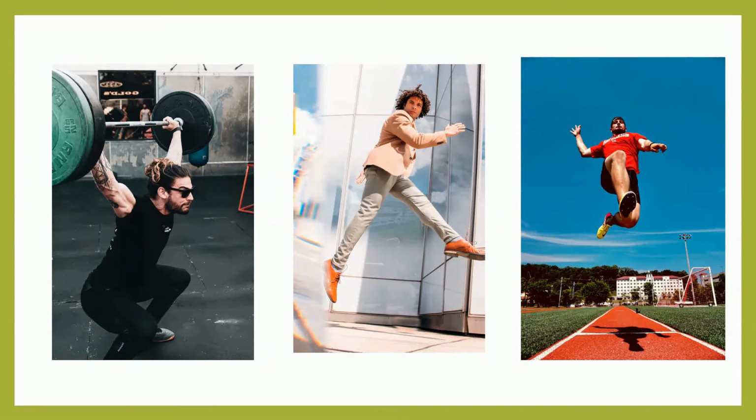So whenever we want to do work against gravity, we have to apply the force. If you want to jump, we need a lot of force. Similarly, if you want to carry the weight against the force of gravity, to lift the weight, we need a lot of force and practice to work against gravity.